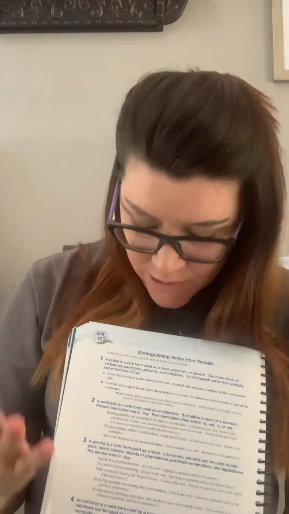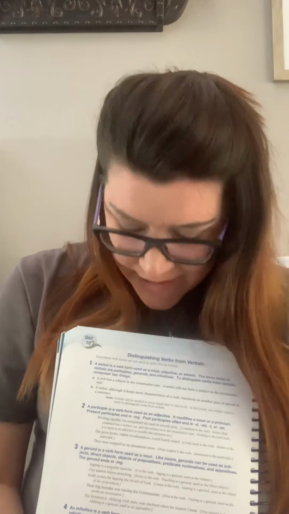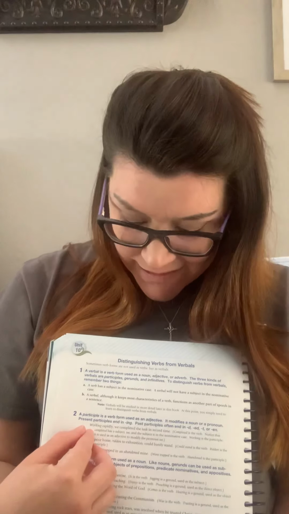Right now, you just need to know the difference and how to find them. So, a gerund. "Jogging is a popular exercise." Guess what? Jogging is not your verb. "Is" is your verb. So what does that make jogging? If "is" is my verb, what's my subject? Jogging. Jogging is my subject. "Is" is my verb. Jogging is, down here. Jogging is a popular exercise.